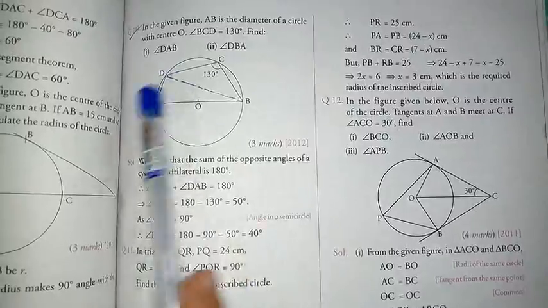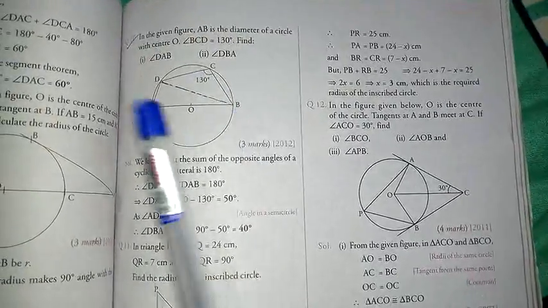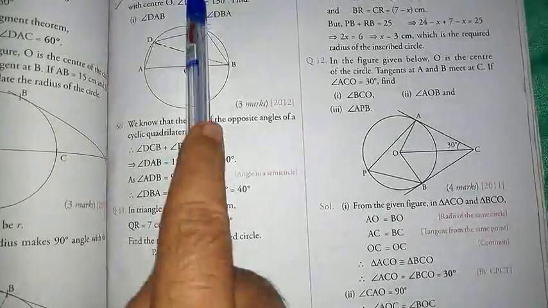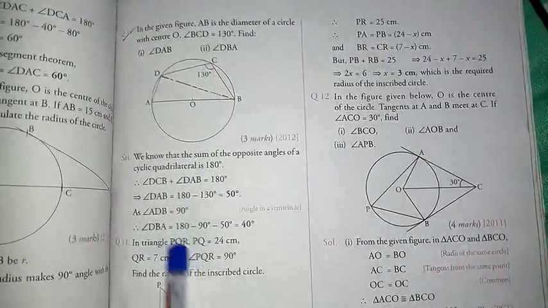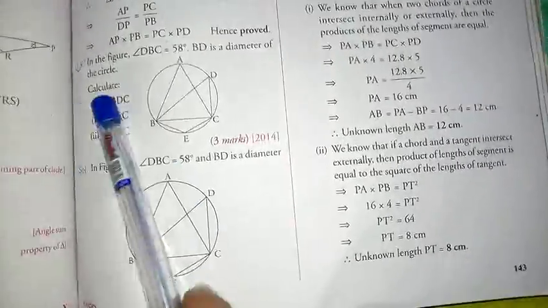DBA, same thing. So this particular question is very similar to the last question. So here, in the same way, the answers have been taken out very easily. So you can see this question, I will say, is very similar to the last question. Let me discuss one more question here.